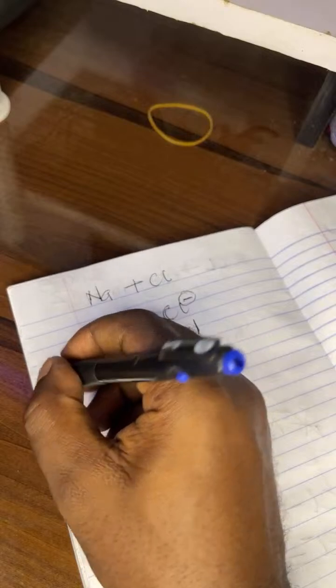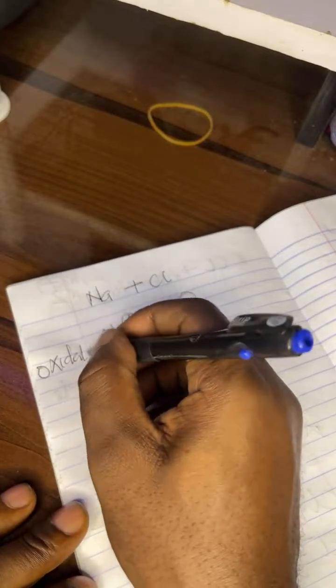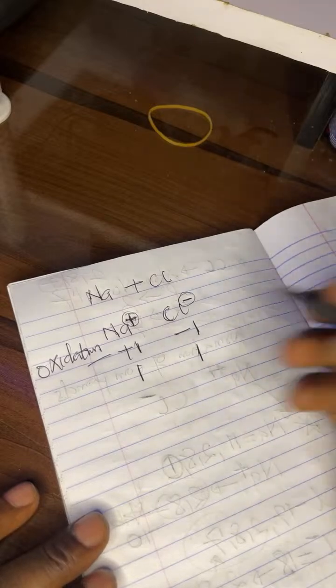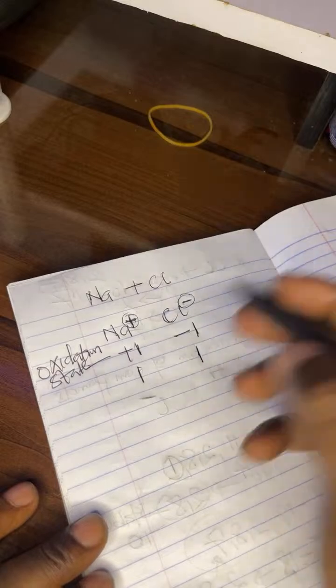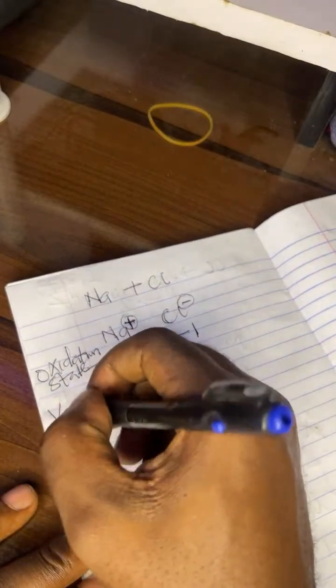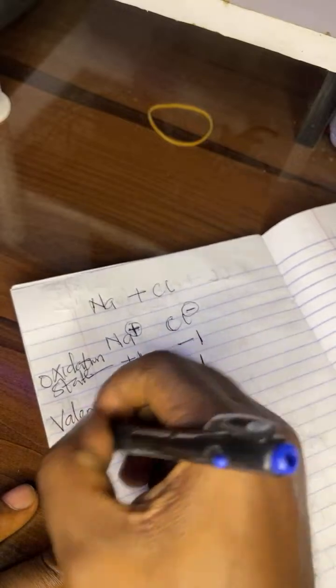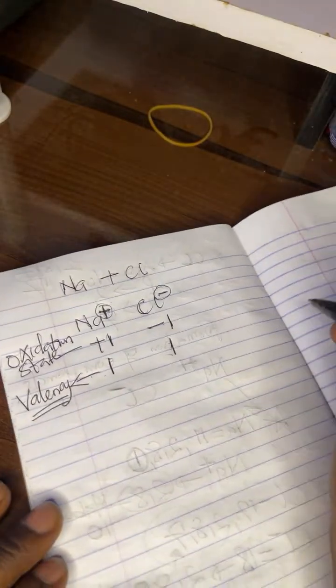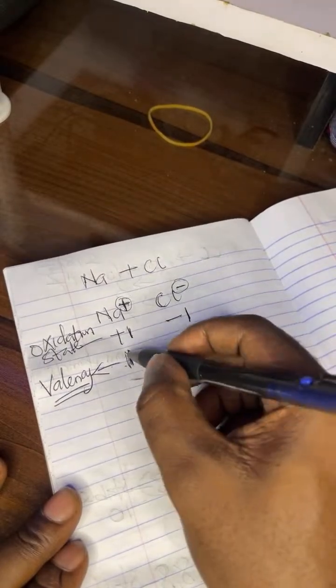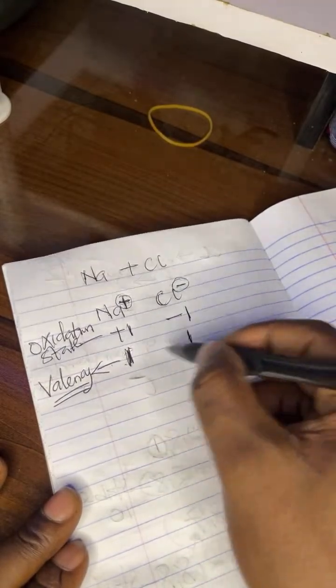So this one we call oxidation state because it has charge. Oxidation state is the combining power of an element with a charge, either positive or negative. But this one that does not have any charge, we call it valency. Valency is the combining power of an element without a charge. So this is what we combine.